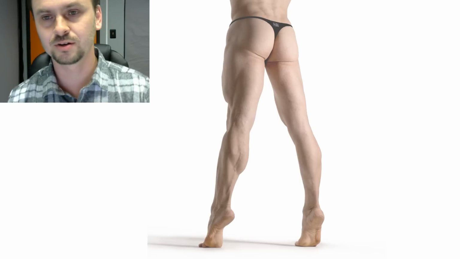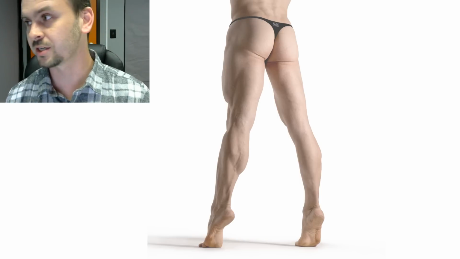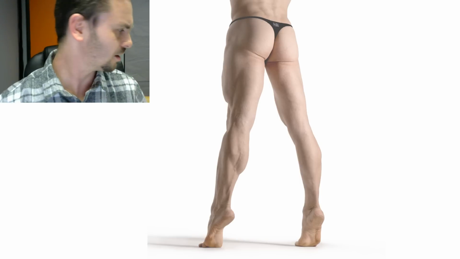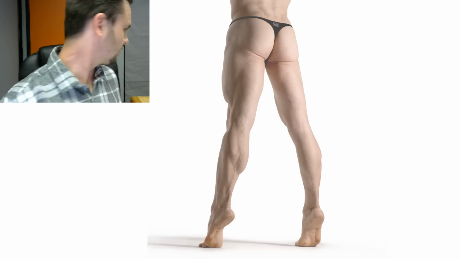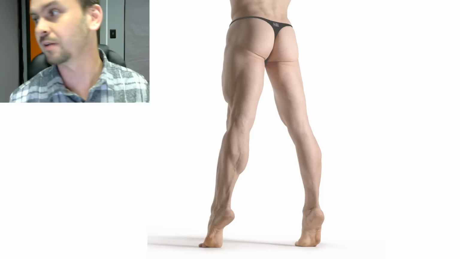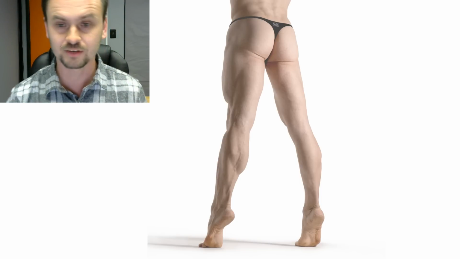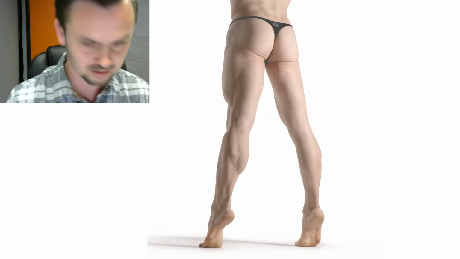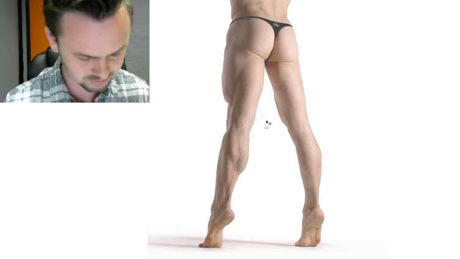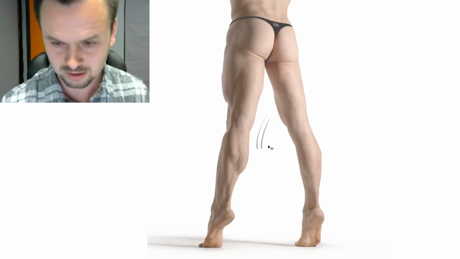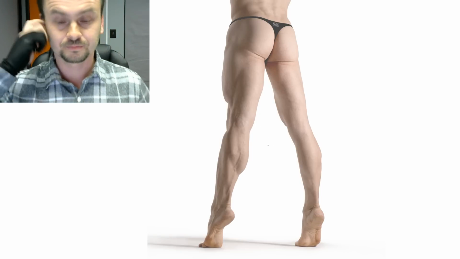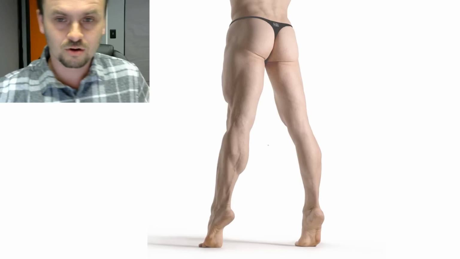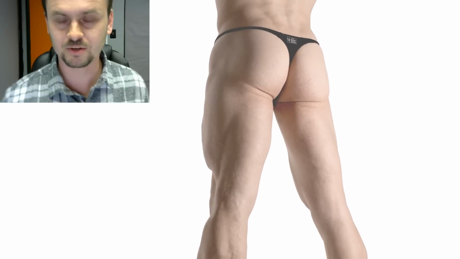So here's the pose I'm doing. The assignment was to do a tracing, and I don't have my other tracing here that I did. But anyway, if you don't know what anatomy tracing is, I do have a video dedicated specifically to that. So you could look that up. I'm going to start at the top.